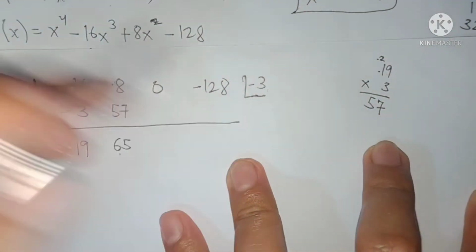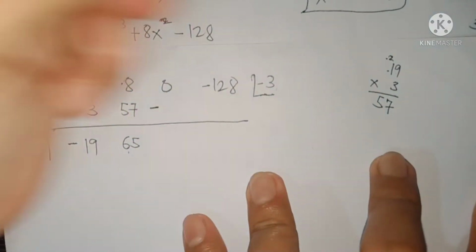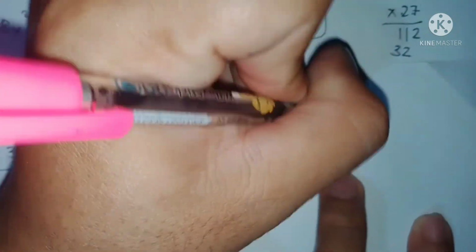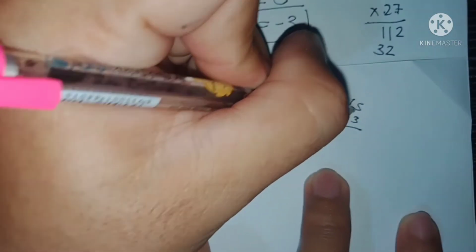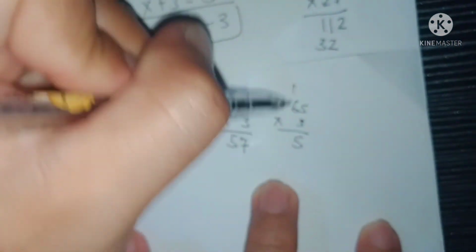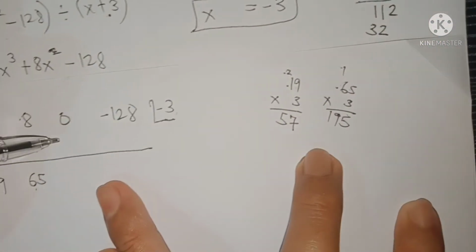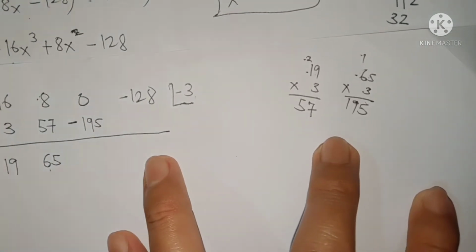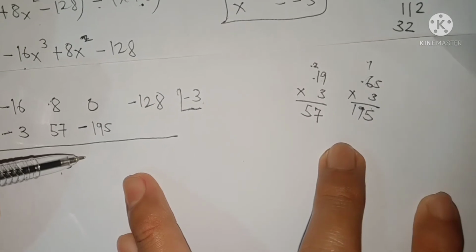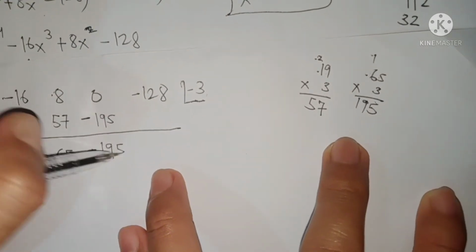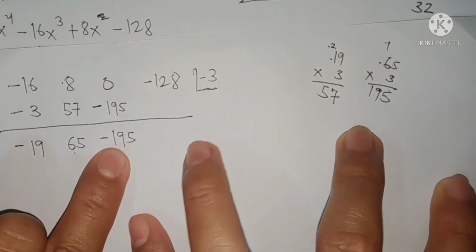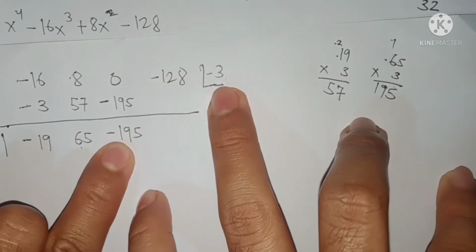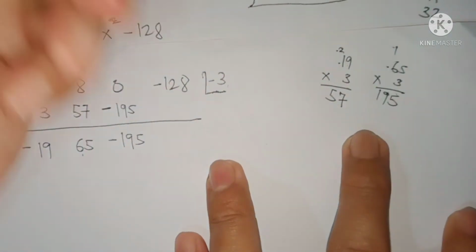Positive 65 times negative 3, that is negative what? Multiply natin dito. You have 65 times 3. 3 times 5 is 15. So 5 carry 1. 3 times 6 is 18 plus 1. That is 19. So you have negative 195. And then 0 plus negative 195 is negative 195. And then negative 195 times negative 3, that is positive what?